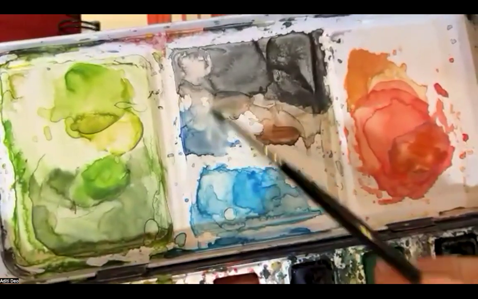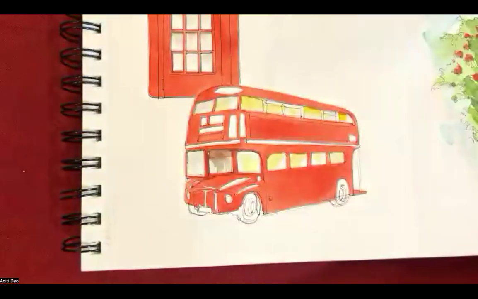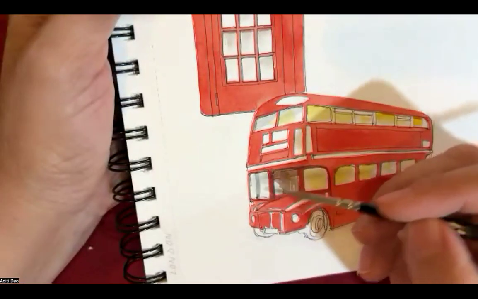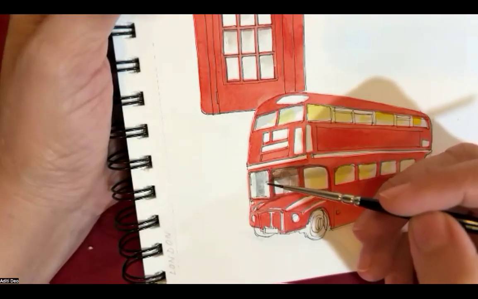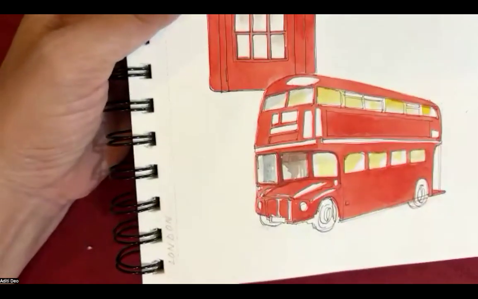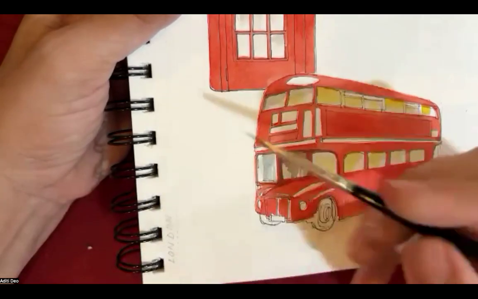So just a little bit of cobalt blue and black or gray, this kind of bluish gray shade. And let's make a few marks here, some vertical lines. And a little bit of the burnt umber on the left here.